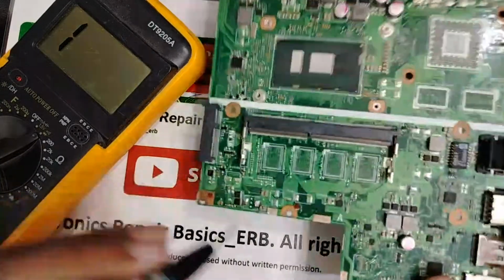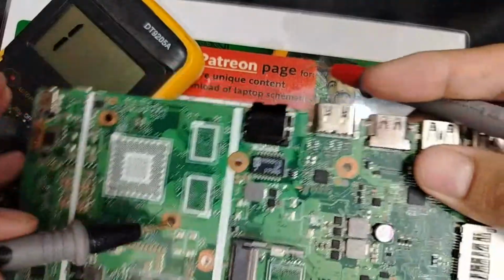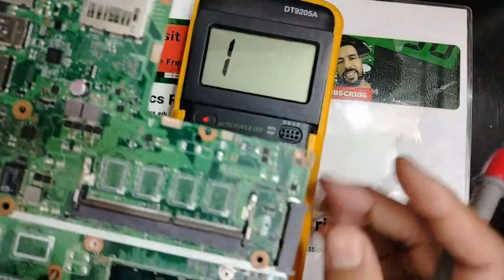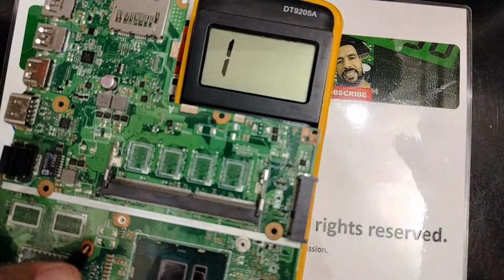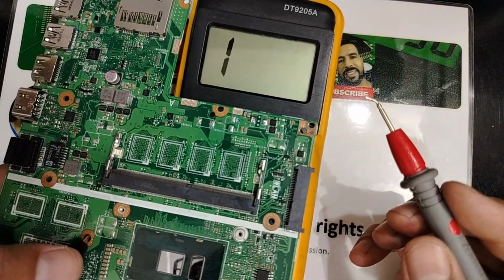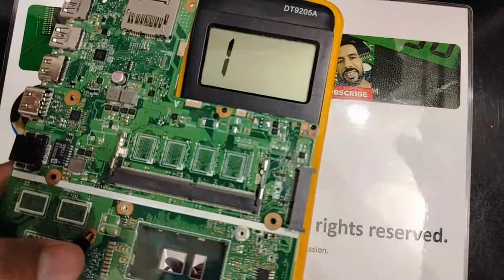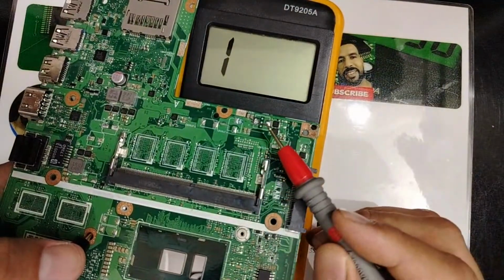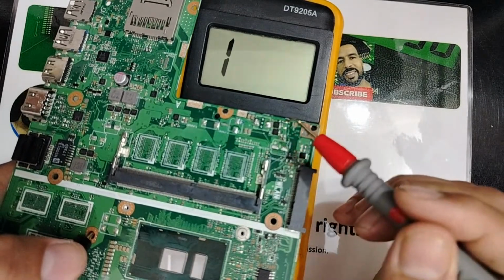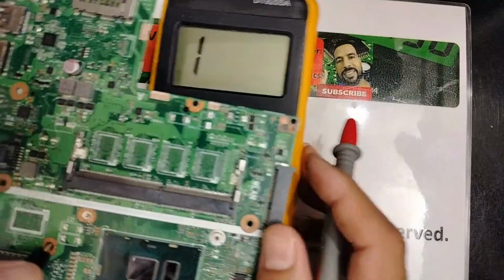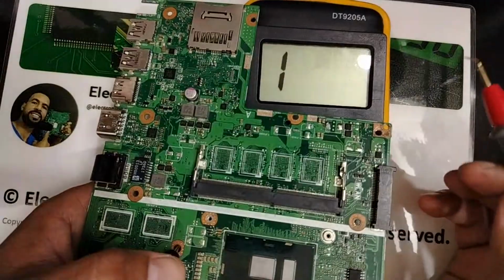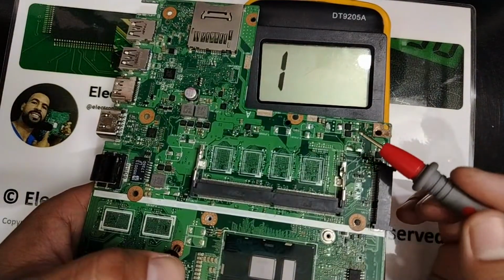Okay. Let me zoom, or I will help you see better, my friends. Do you see, my friends? After removing the pad, I get 9 here. Do you see? I get 9, my friends. The 9 basically is another reading. The 9, guys, I will explain to you.